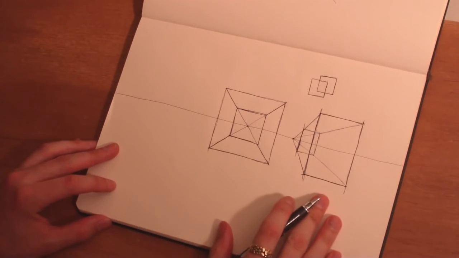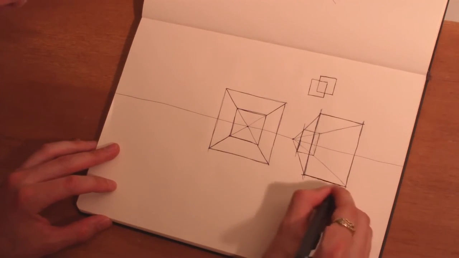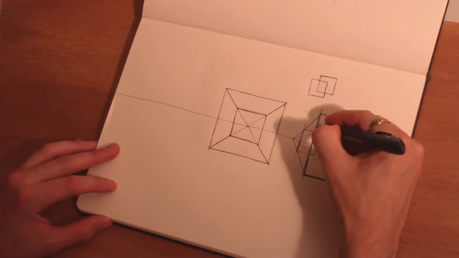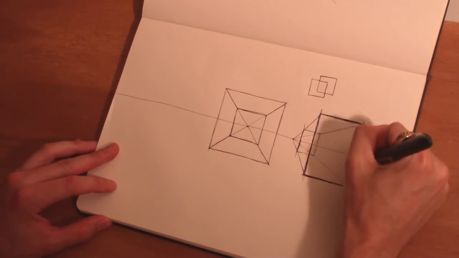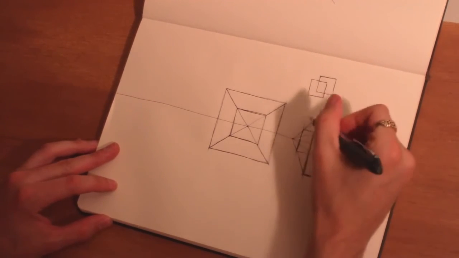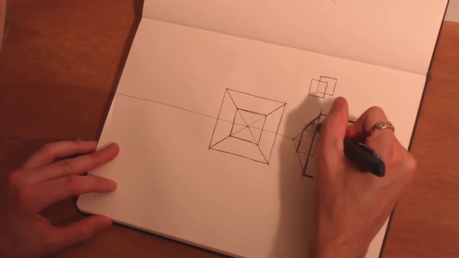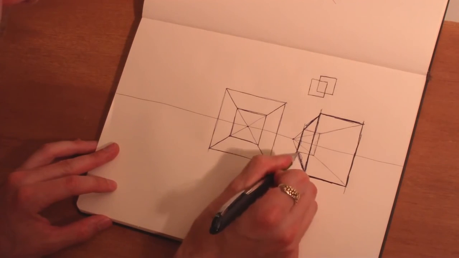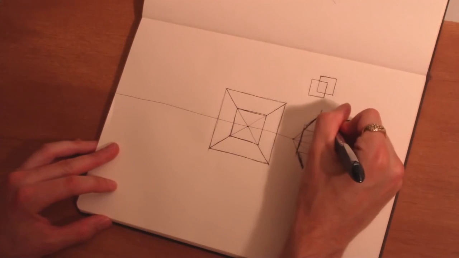Okay, it looks a little confusing because we've drawn through the forms, but what you can do is make the lines heavier. If you have a pencil, you could erase. So what we're going to do is make all the lines that could actually be seen if we were looking at this object heavier, just to kind of bring them out. Give this a sense of space.